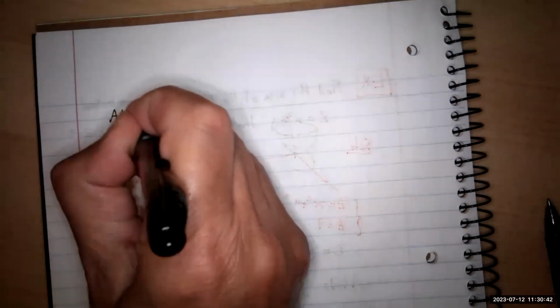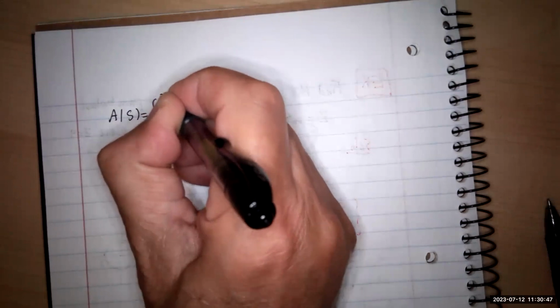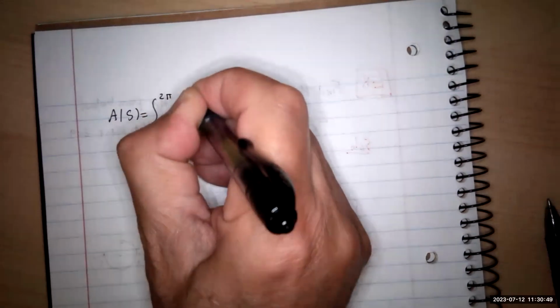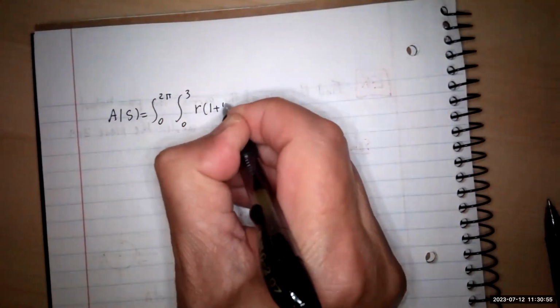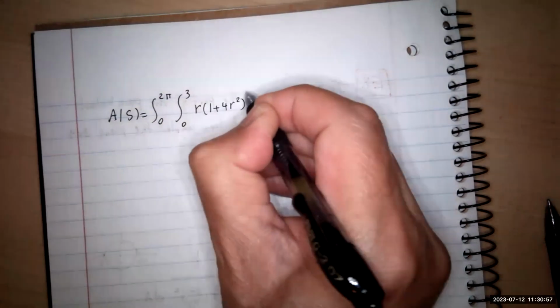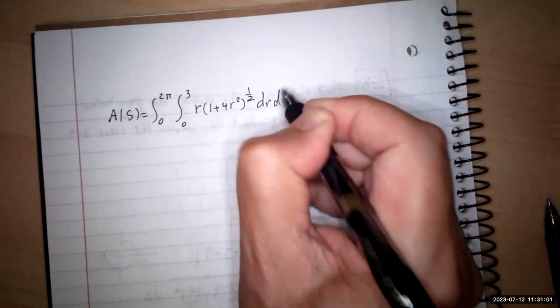I continue. I'm going to rewrite that radical. So I have the integral of 0 to 2 pi, 0 to 3, of r times 1 plus 4r squared to the 1/2, then the dr and the d theta.